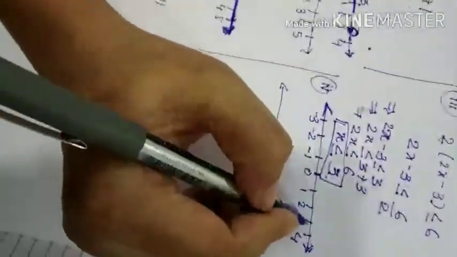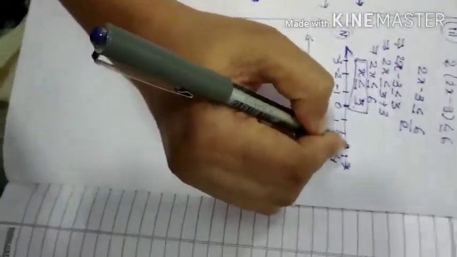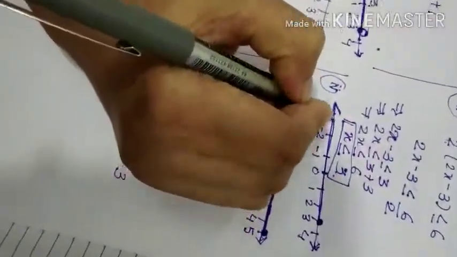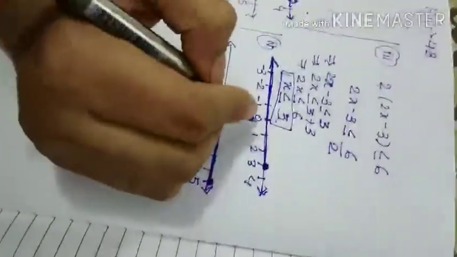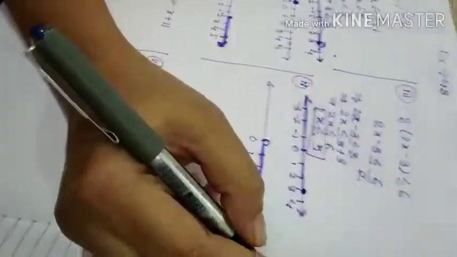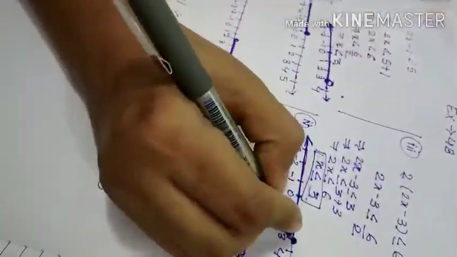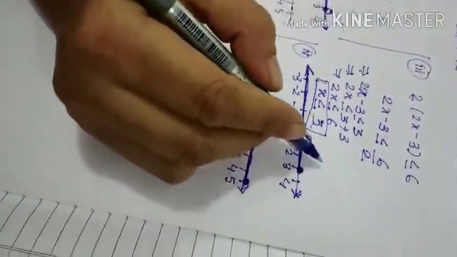Now since it is with less than or equal to, at 3 we will be showing it with the dark circle, and since it is less than, the solution will be on the left hand side. If it is greater than, the solution will always be on the right hand side. As we have studied, the numbers on the right hand side are bigger and the numbers on the left hand side are smaller. So with this, we are done with question number 1 and 3rd.